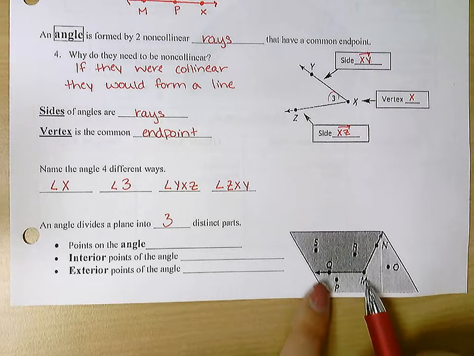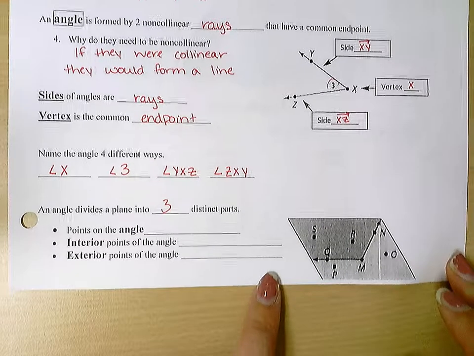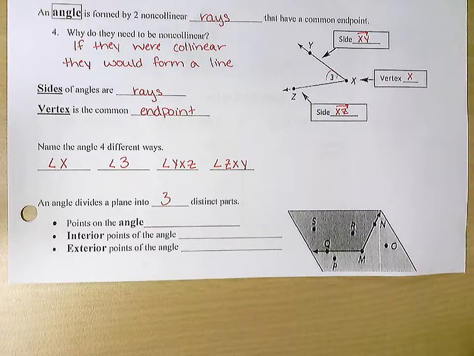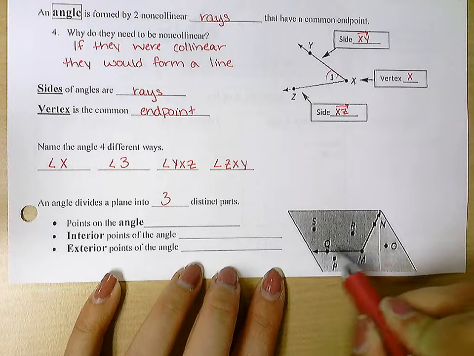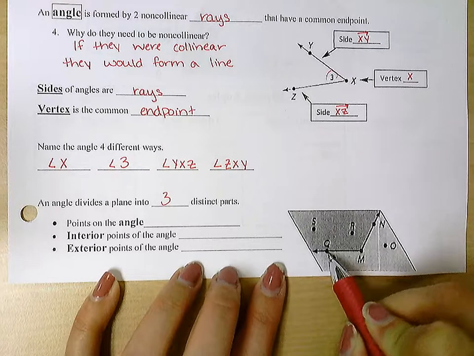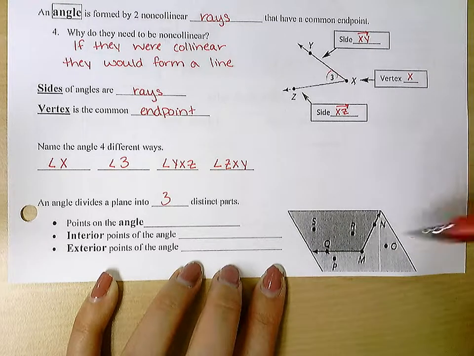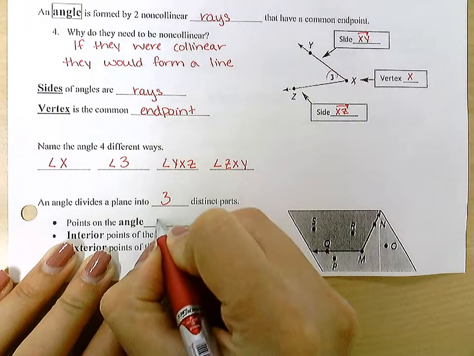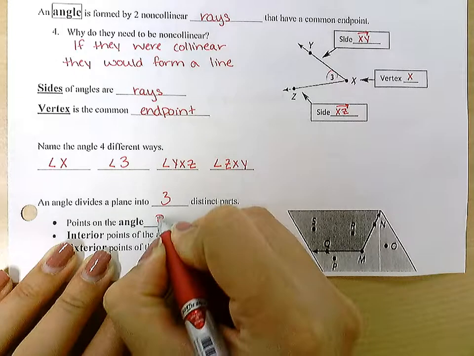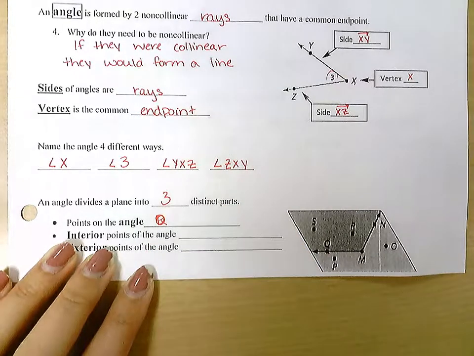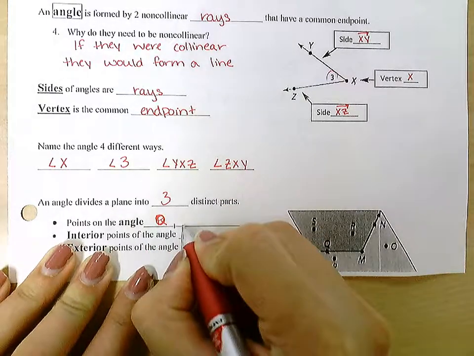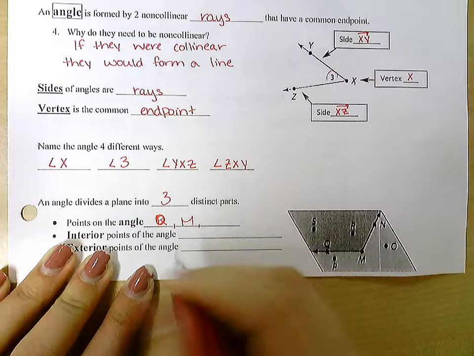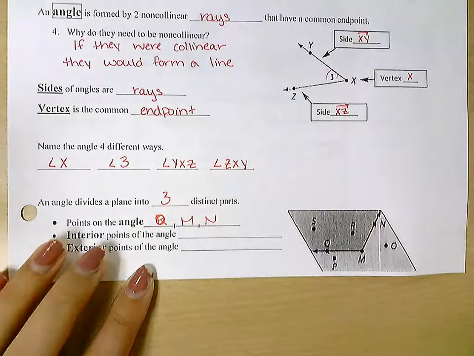So in the picture on the right here, our points on the angle would be point Q, point M, and point N. So that's one of our parts of our plane. Oops, sorry, Q. I was looking at the wrong spot. Q, M, and N.